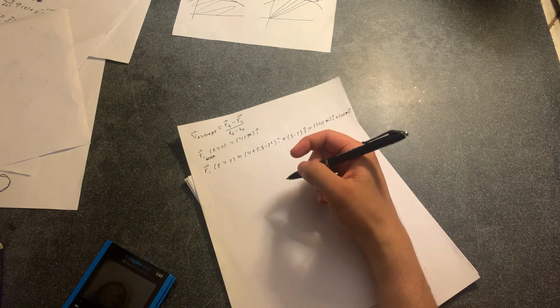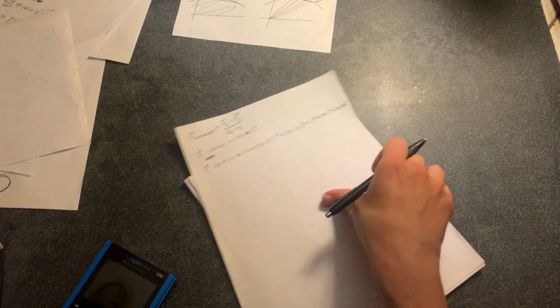This is just 4 centimeters i hat. And now I want to take the average velocity.